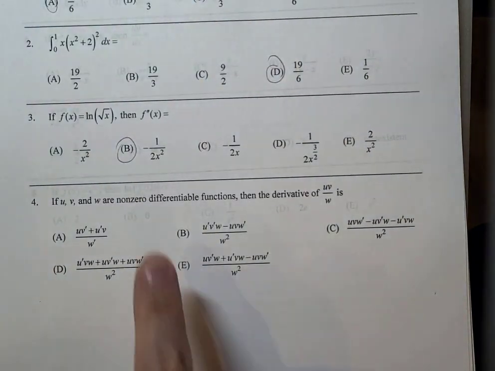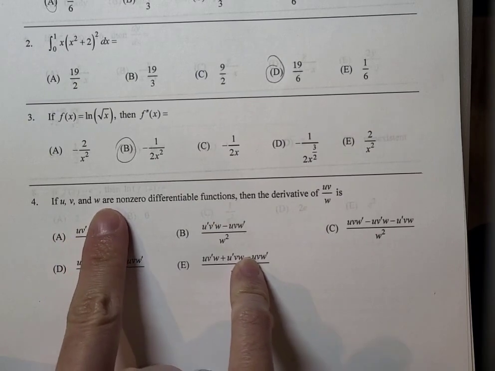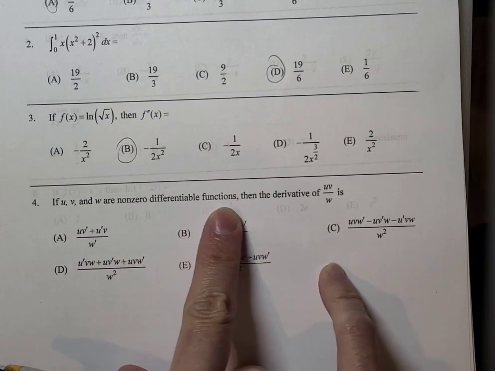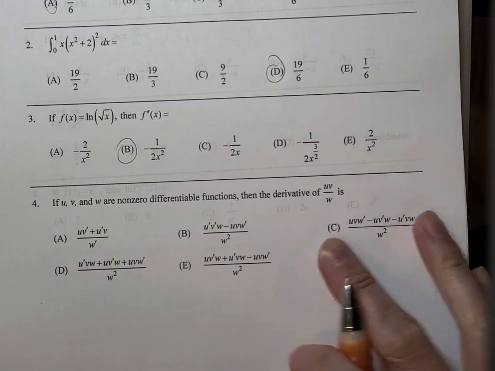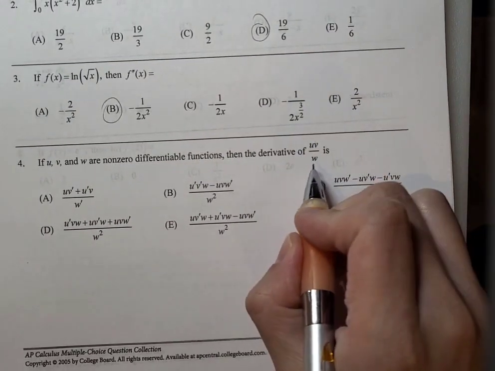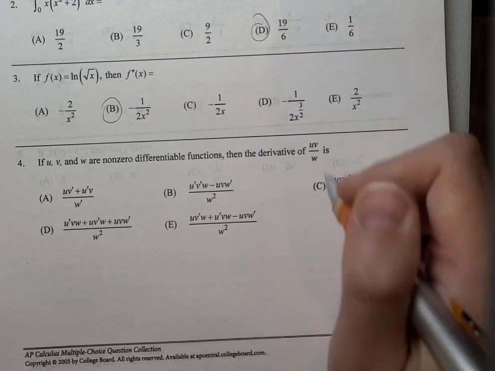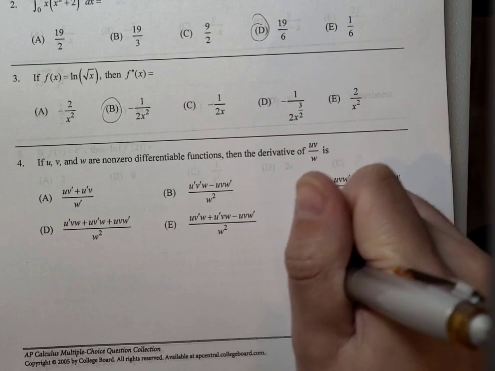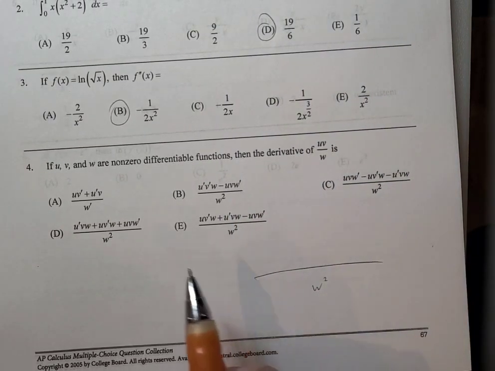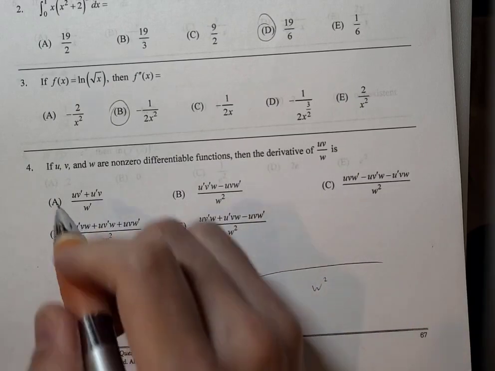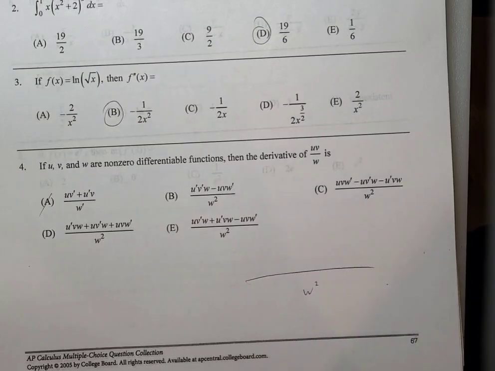This one I did not solve beforehand because it looks easy. u, v, and w are non-zero differentiable functions. Then the derivative of uv over w is... we need quotient rule and product rule. What's the quotient rule? Bottom d top minus top d bottom over bottom squared. So it should be something big over w squared, so we can probably eliminate A already. Okay, let's do quotient rule.